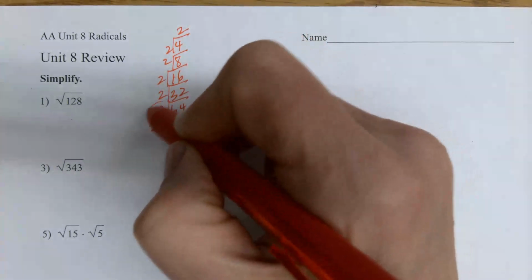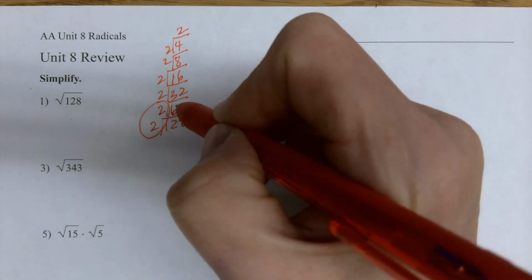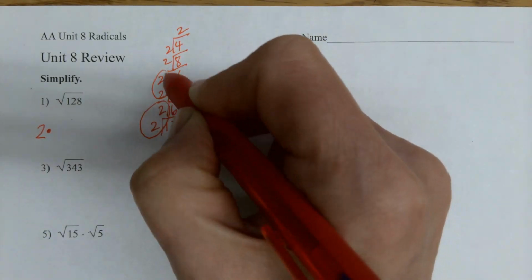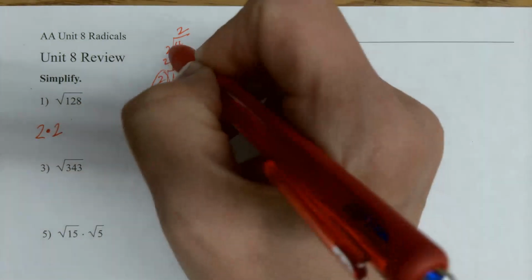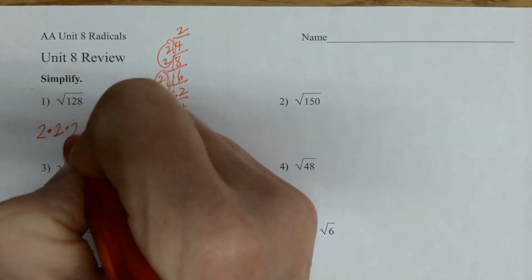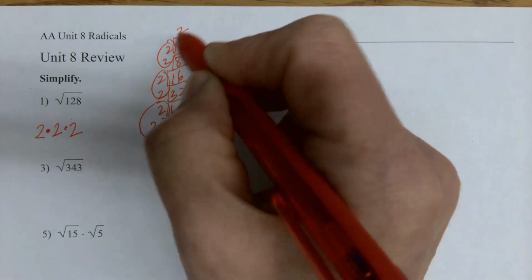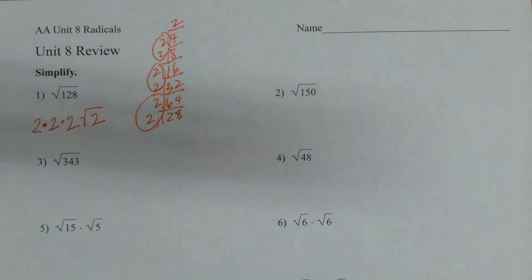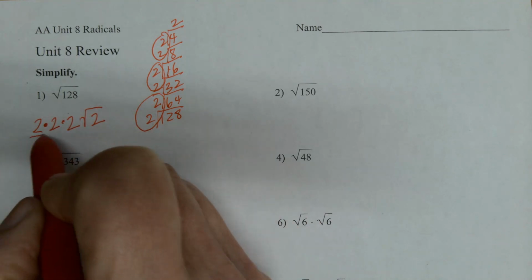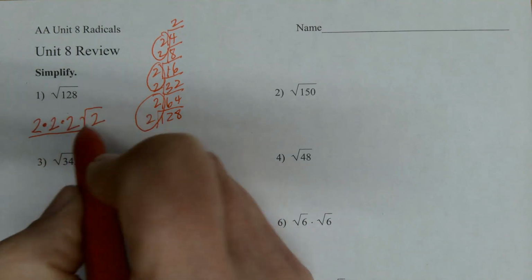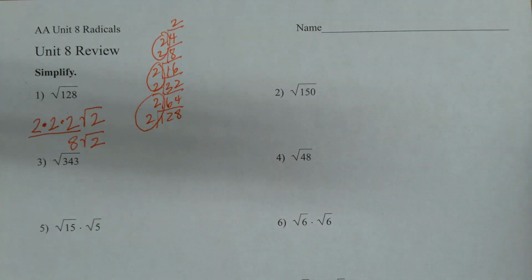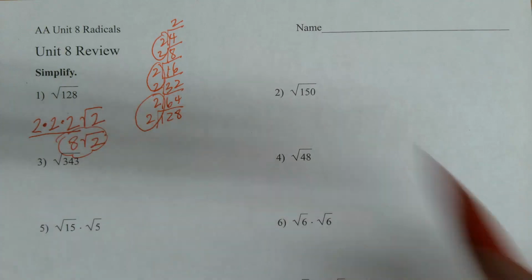And so then remember, for every pair I see, I put 1 outside. So here's another pair, and then I have 1 single that doesn't have a pair that goes inside. So my next thing that I'm going to do is multiply this all together. 2 times 2 times 2. So this is 8 times the square root of 2. And then that would be my final answer on that problem.